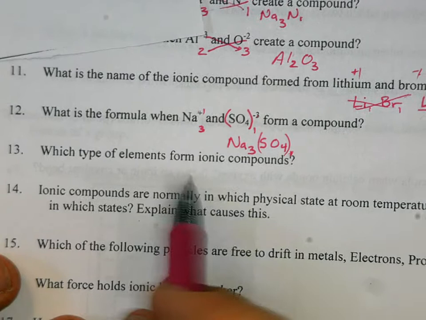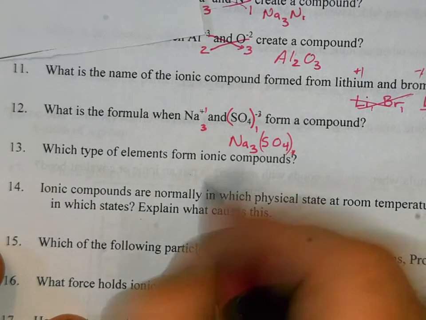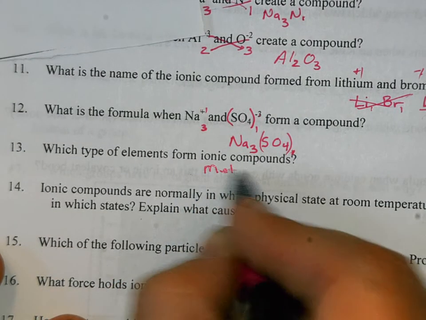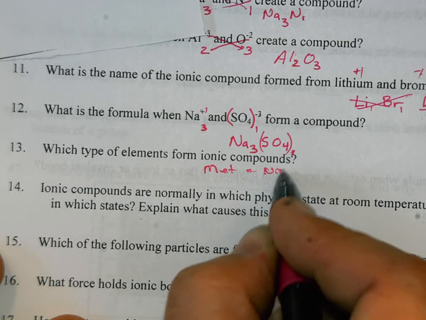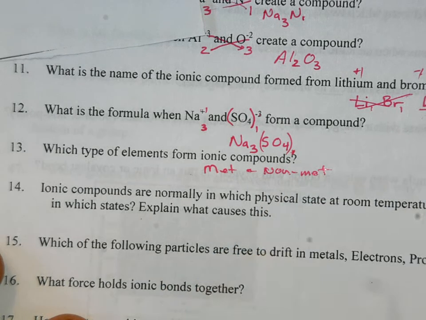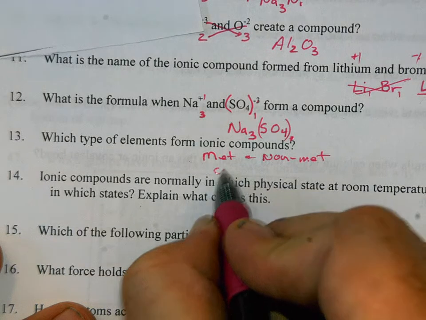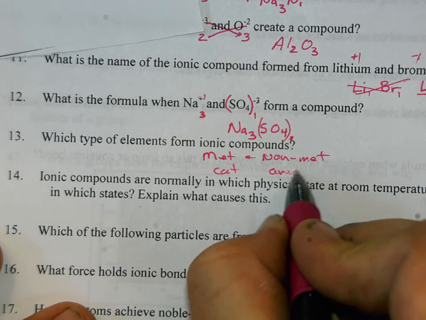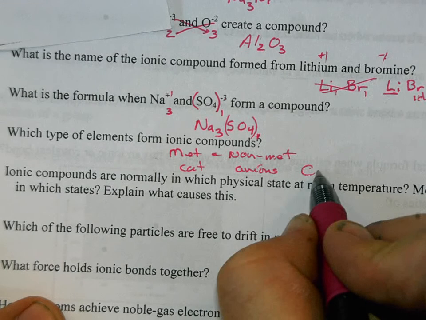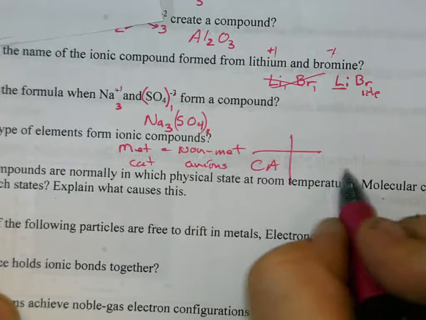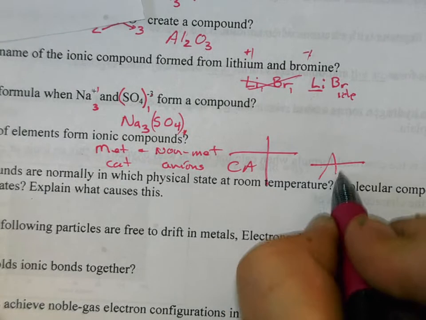What type of elements form ionic compounds? Okay, metals and nonmetals. That's what forms them, or you might have said cations and anions. Cations and anions, okay? Number 14.